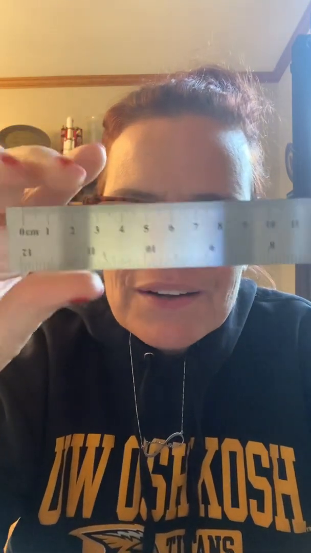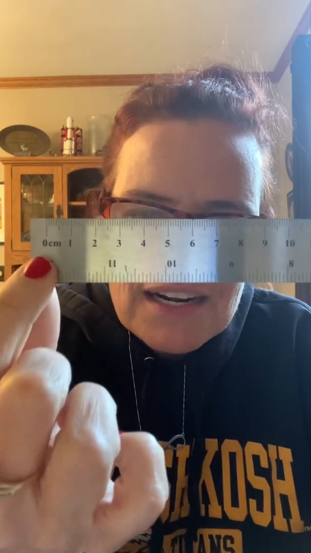All right, so I just wanted to compare some different measuring tools that we use to measure distance. The first one is when we measure distance in the metric system. So here is our ruler. You can tell here it says centimeters.